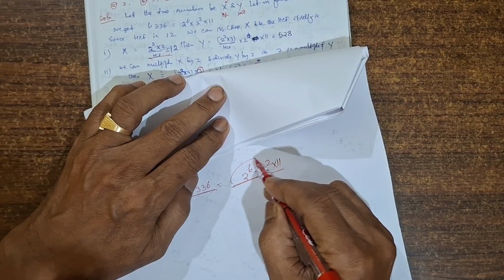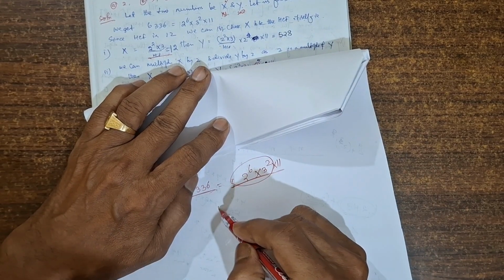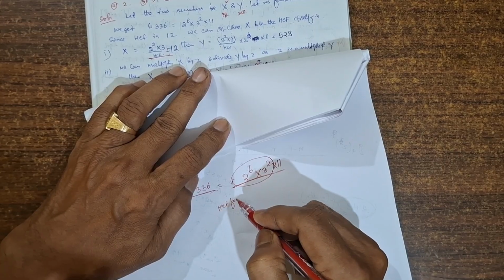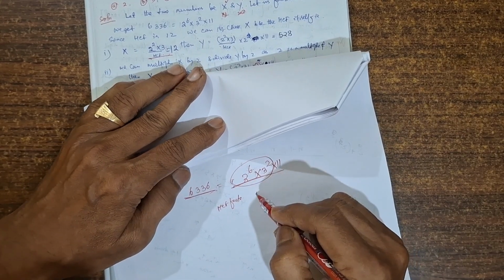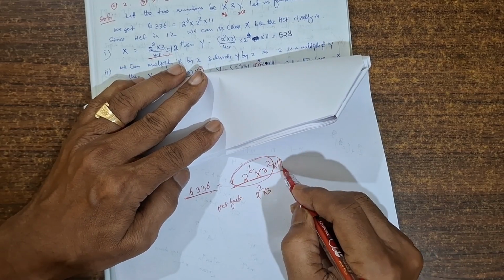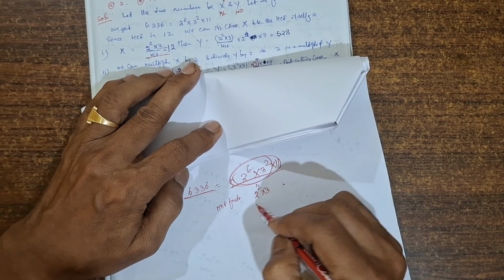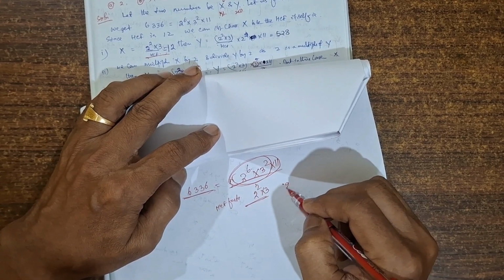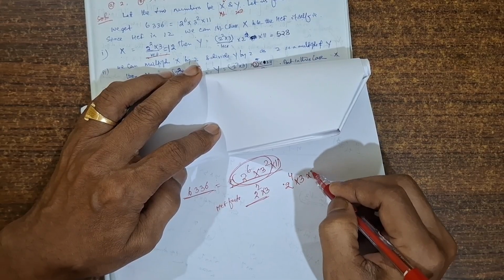Now you factorize, you divide it into two parts. One is the HCF factor, the other is another. So what is the HCF factor? 2 square into 3. What remains here? 2 square. 2 to the power 4 into 3 into 11.